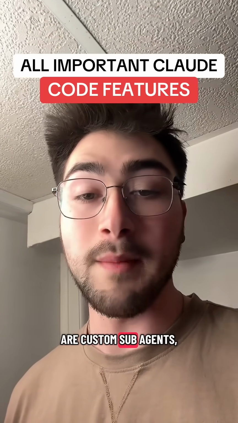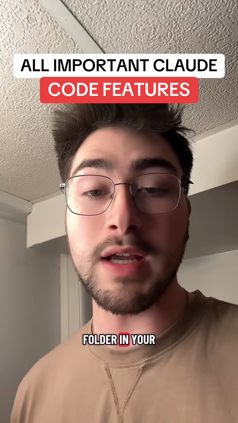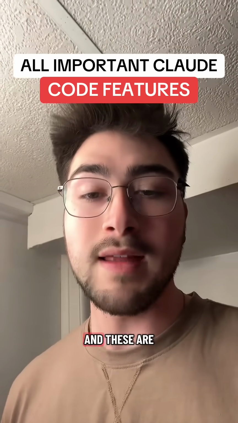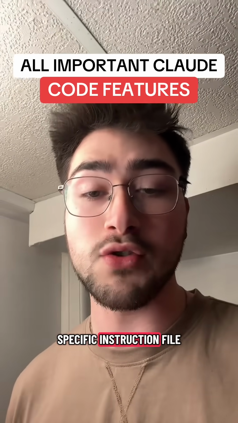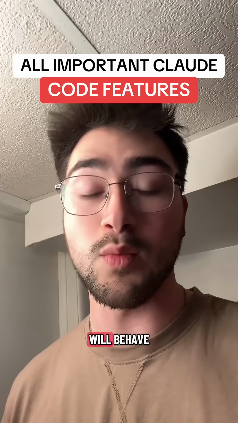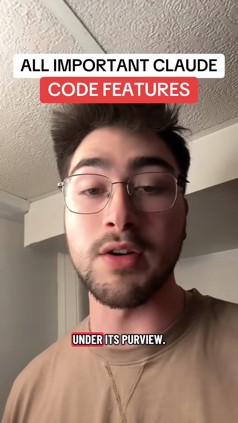Next up are custom subagents, which are defined in the agents folder in your .claude folder of your project. And these are basically a separate context window from your main agent that has a specific instruction file that defines how that subagent will behave and what type of tasks fall under its purview.